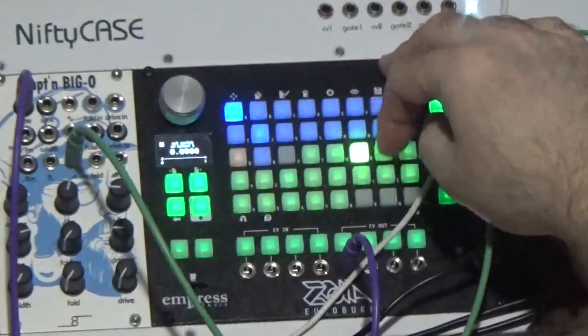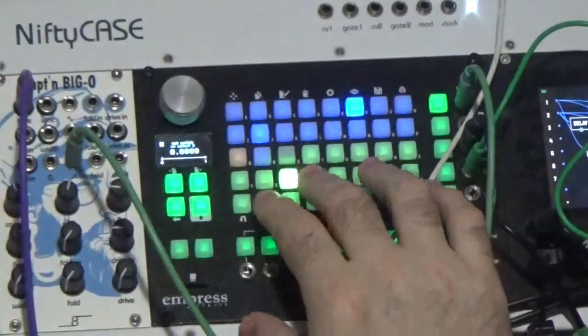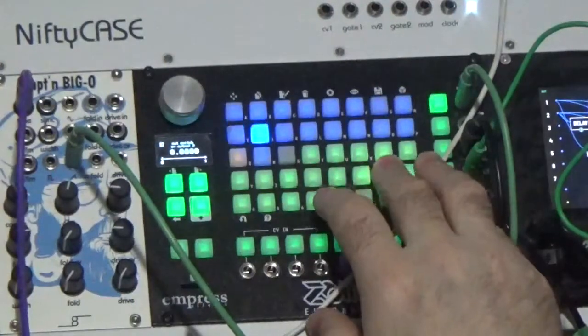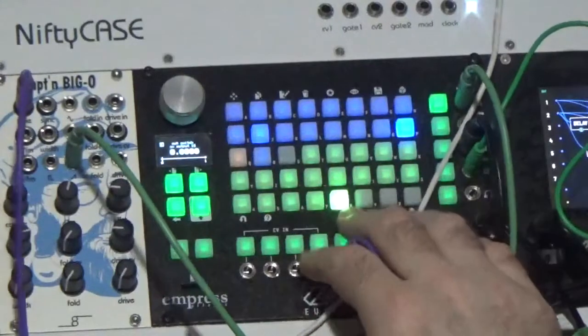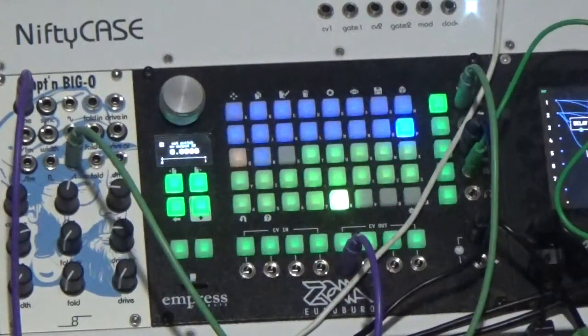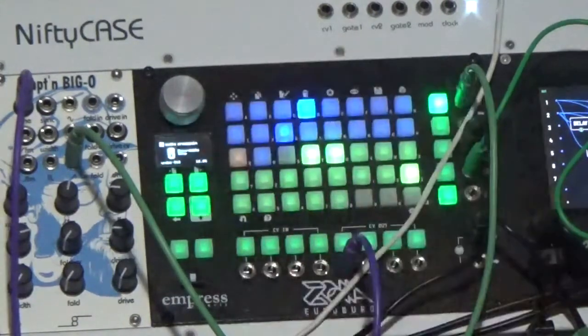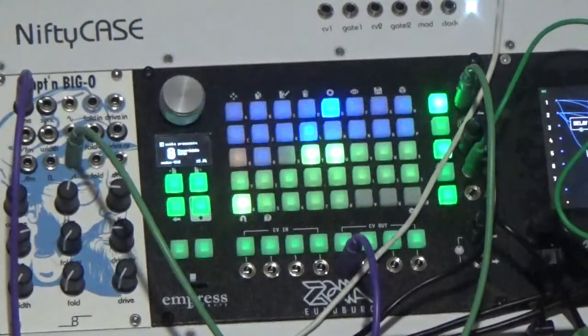Channel 1, channel 2, 3, 4, 5, 6, 7, 8, 10, 11, 12, 13, 14, 15, 16. Yeah, I don't know why that might be, might just be internal lighting. But yeah, what happened there? I'm not sure why that's, it should be going 1 to 1.